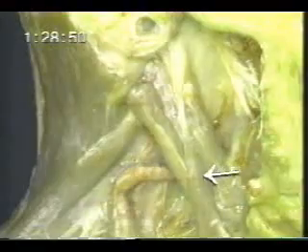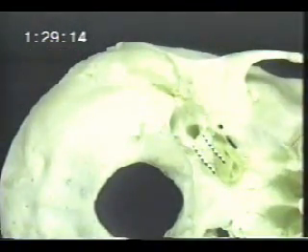To follow the internal carotid artery, we'll take the external carotid and its branches out of the picture. We'll also remove the posterior belly of the digastric, the styloid process, and the muscles that arise from it. The internal carotid artery runs upwards to the base of the skull without branching. The internal jugular vein is lateral to it, here. The internal carotid artery enters the carotid canal, which is here in the dry skull. The carotid canal immediately turns to run forwards and medially.